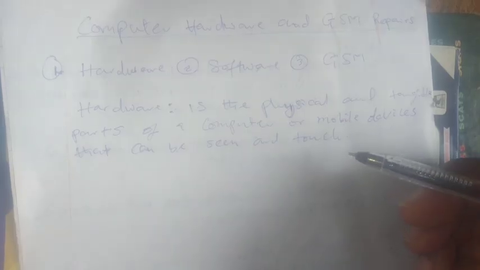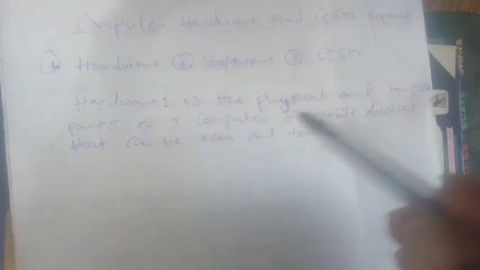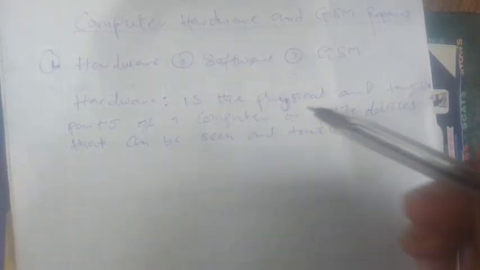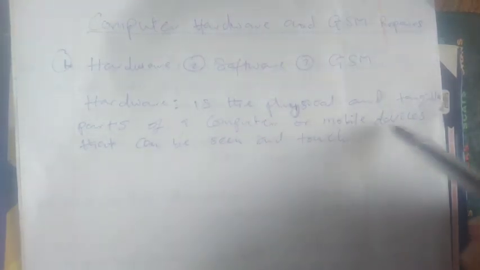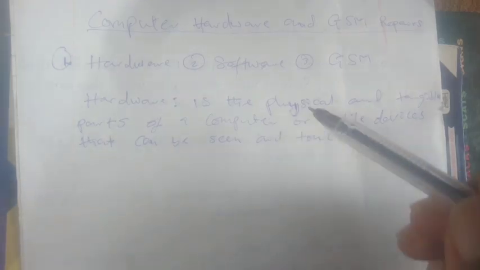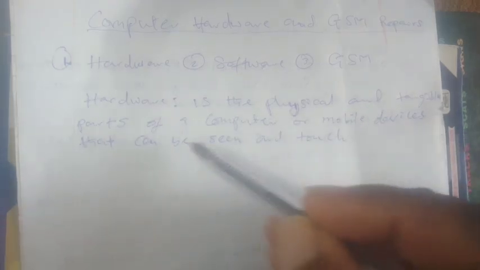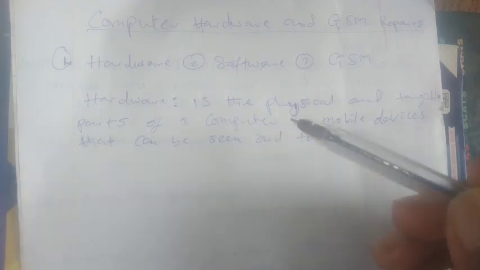So only when you are being asked to define hardware, then you define it like this. But if you are told to define computer hardware, then you remove this mobile part, the mobile devices, which will be: the physical and tangible part of a computer system, or physical part, tangible part of a computer that can be seen and touched.